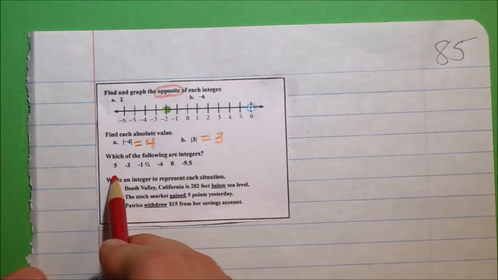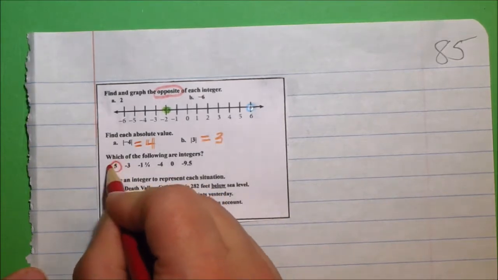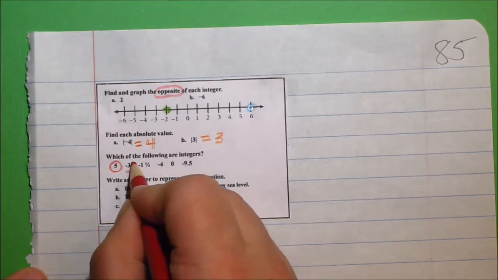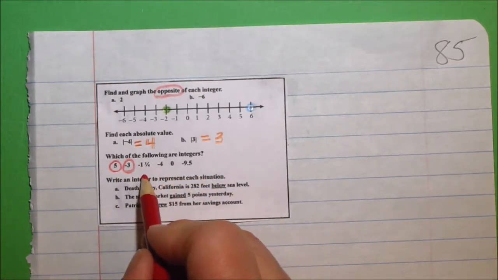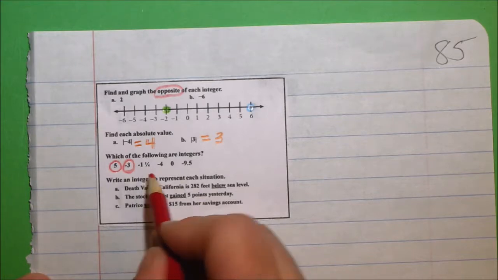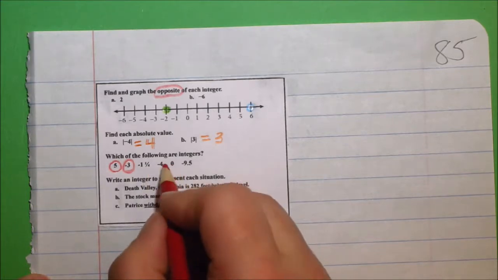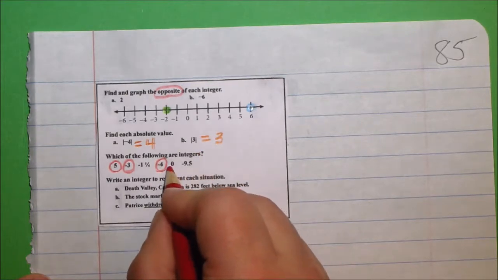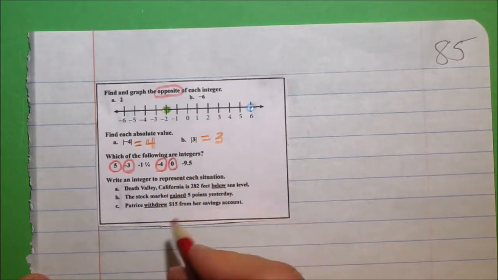Is 5 going to be? Yes, it is a whole number, positive whole number. How about negative 3? Yes, it is a negative whole number. How about negative 1 1/4? Well, 1 1/4 is not a whole number, so it is not included in the set we call integers. How about negative 4? It's a negative whole number, so yes. 0 is included as an integer, so we would circle that one too.